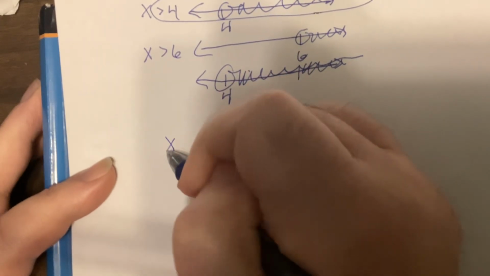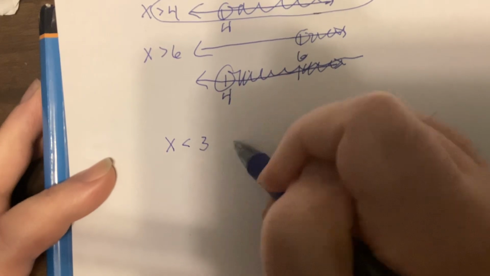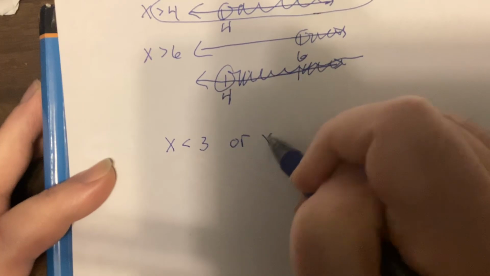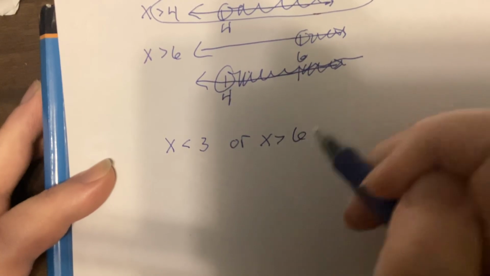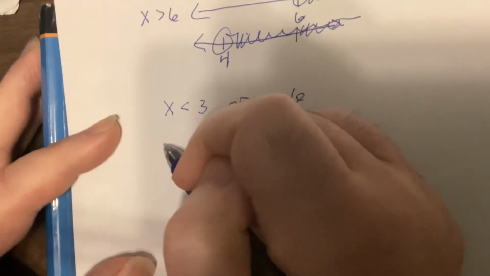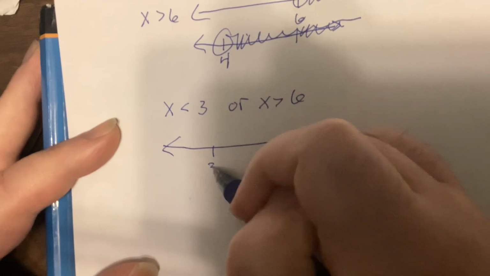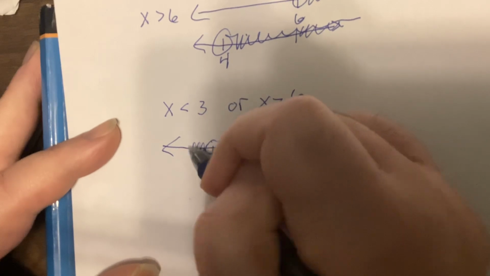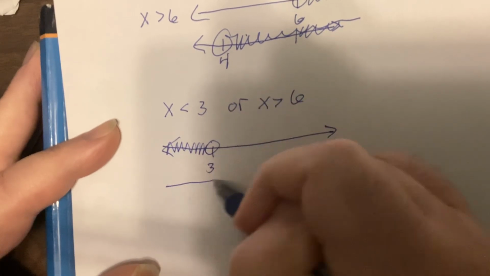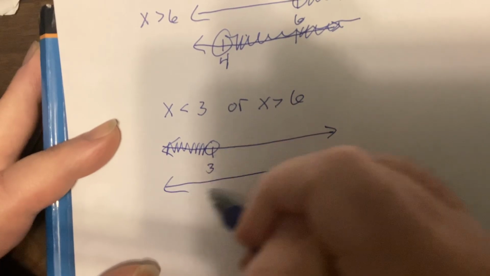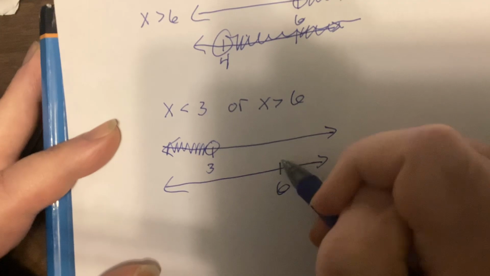Okay. What if we have x is less than 3 or x is greater than 6? So if you want to do the 3 graphs, now you don't have to. You could go right to the answer if you see it. Here's less than 3. Here's greater than 6.